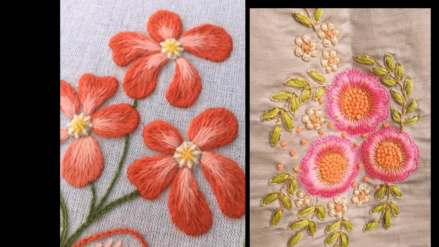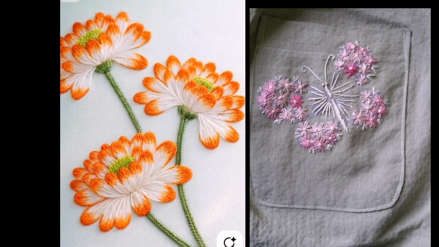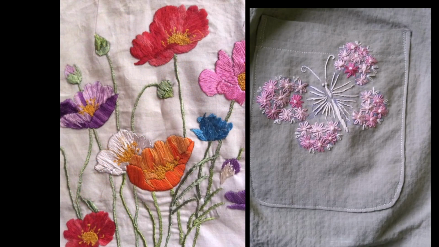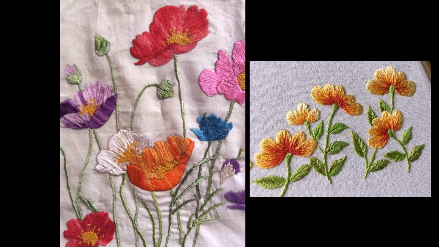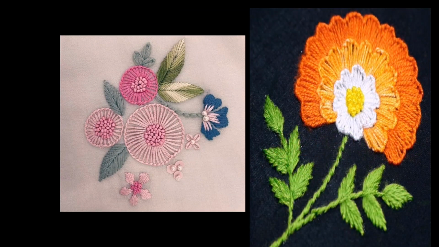Another popular stitch is the chain stitch. The chain stitch looks like small loops connected together. It is often used for flower stems and decorative lines. The satin stitch is also very beautiful. This stitch is used to fill shapes like flowers, petals, and leaves. It makes the design look smooth and colorful.